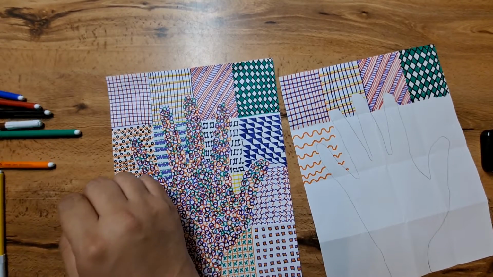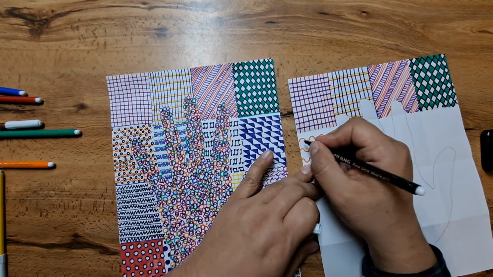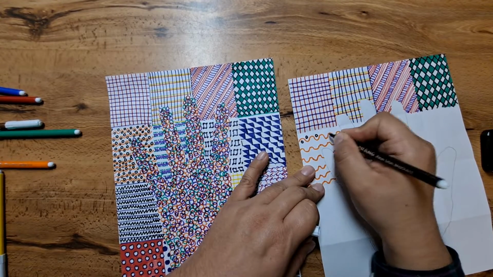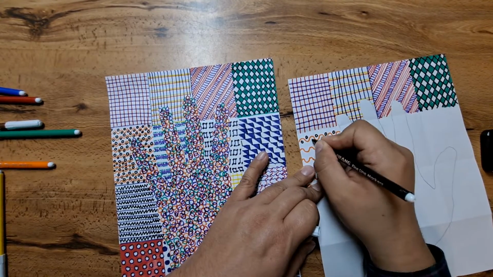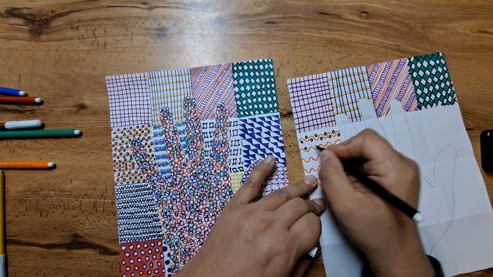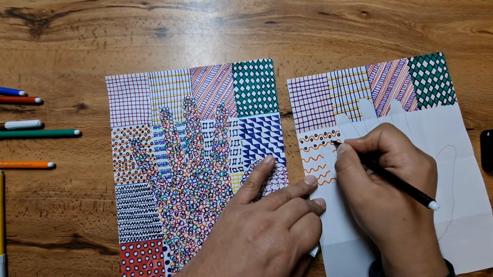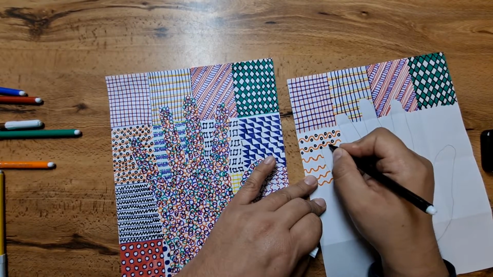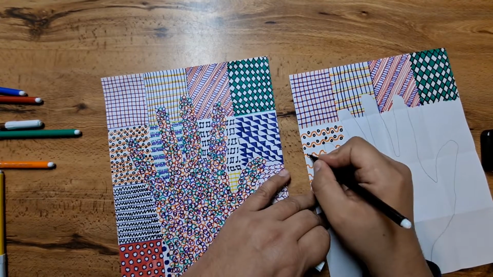We're gonna take now the black. We're gonna do a little round, okay, circles. Notice how on every one of these waves we're adding a little round circle.